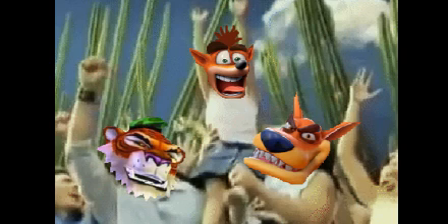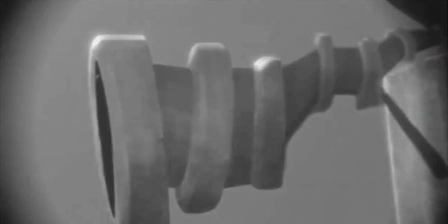Now I'm going to show you a clip. So one of the plot points of Crash Mind Over Mutant is Dr. Cortex created the Envy helmet, or visor, whatever you want to call it, and it pumps bad mojo into whoever's wearing it. So in this cutscene, you're going to see Crunch and Coco transformed into Titans.